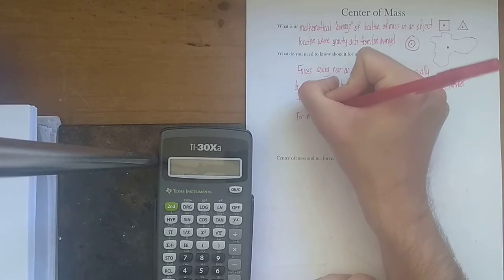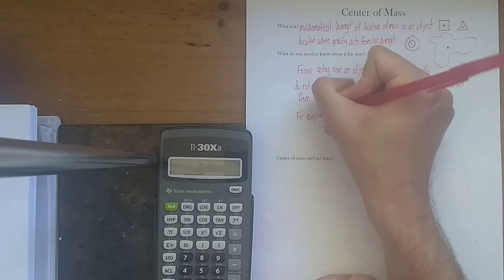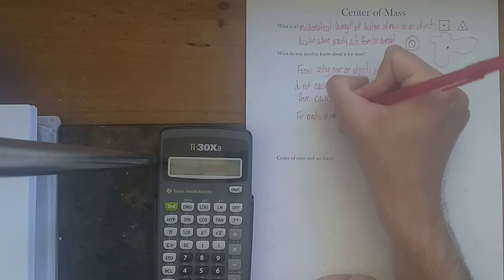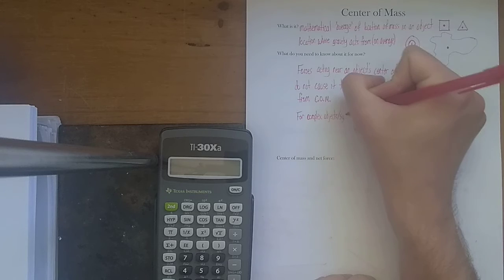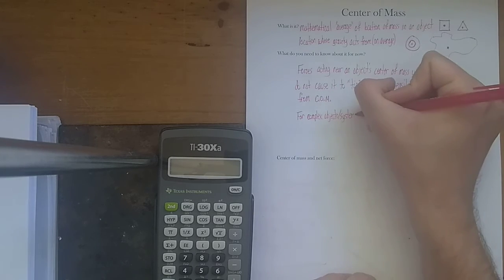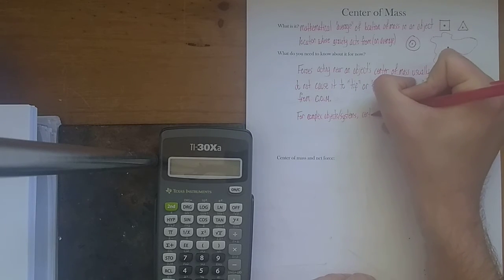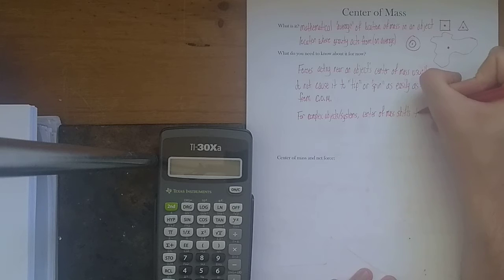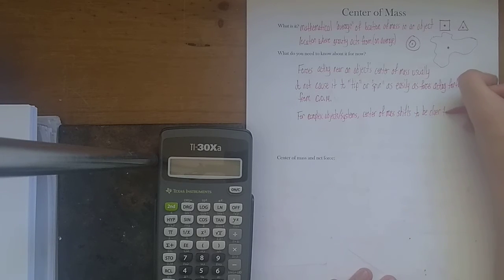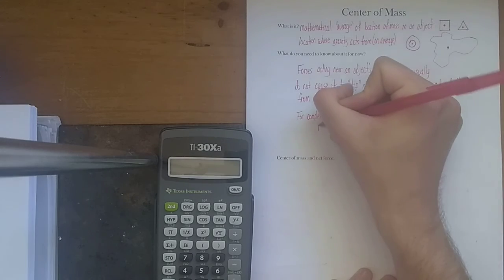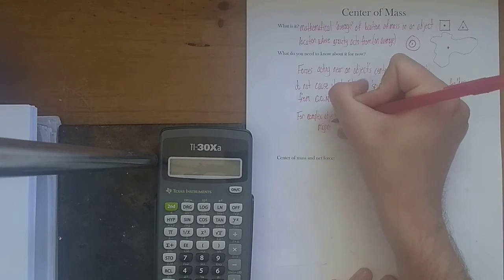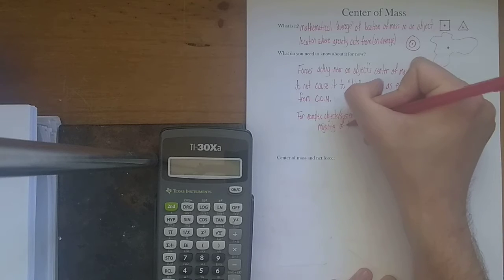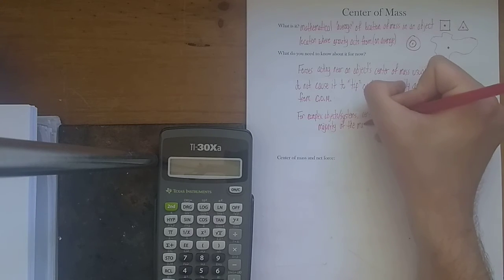Next, for complex objects or systems, collections of objects, the center of mass typically shifts to be closer to the majority of the mass.